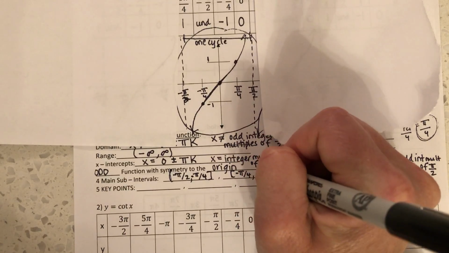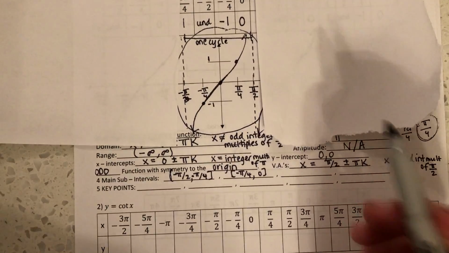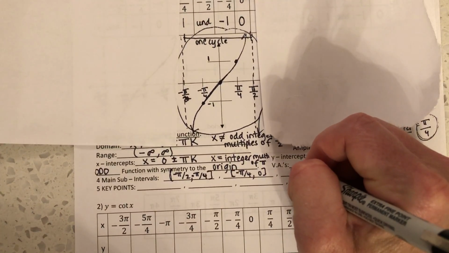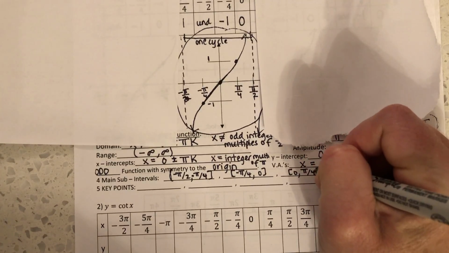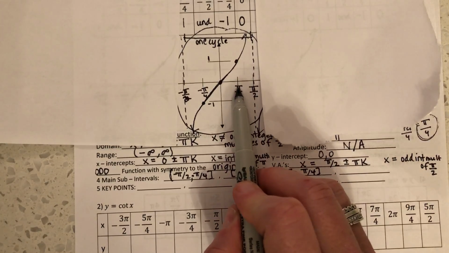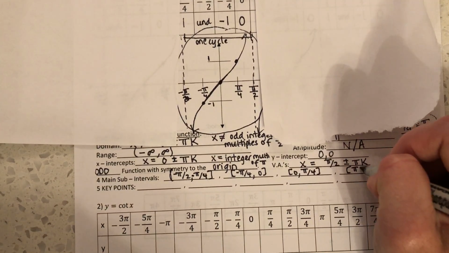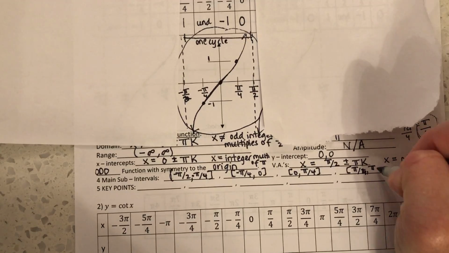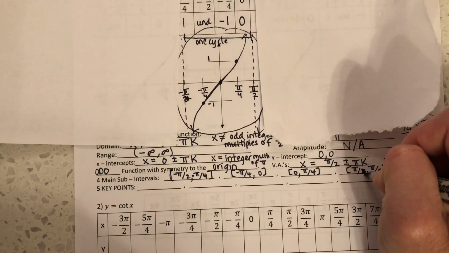And again, this is supposed to help you with your transformations to see your original first cycle. All right. Then we go from 0 to pi over 4 as our next subinterval. And then your last subinterval is from pi over 4 to pi over 2, but not including it because it creates an undefined output.